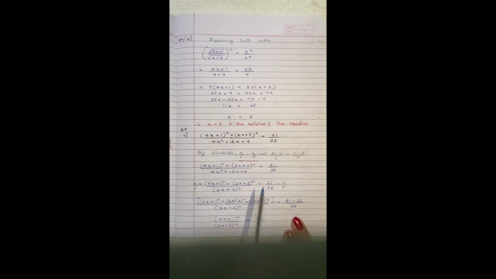So, by dividendo, we will take this as a minus b upon b, and this is c minus d upon d. So, here when we solve, this term will be the same and this will be minus. Okay, so minus and plus gets cancelled. So, 4x plus 1 whole square upon 2x plus 3 whole square. Here 61 minus 36 is 25 upon 36.